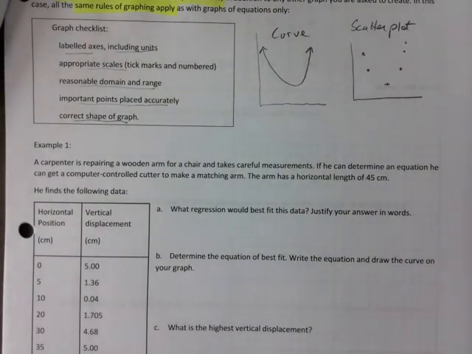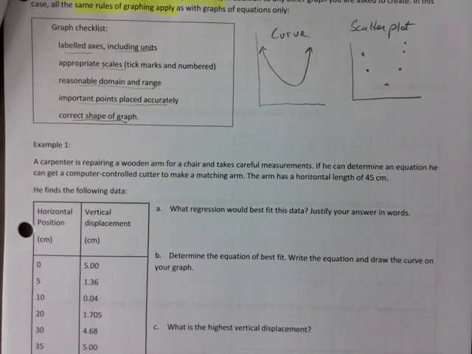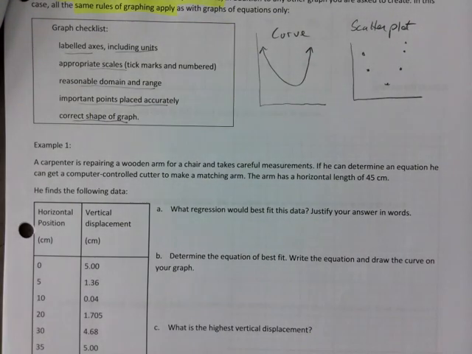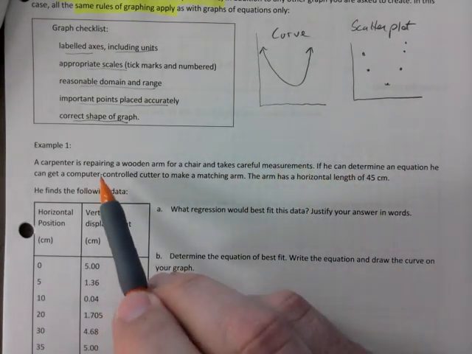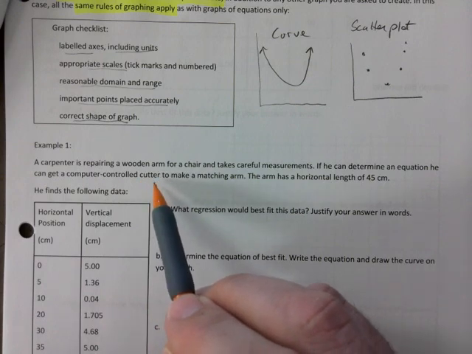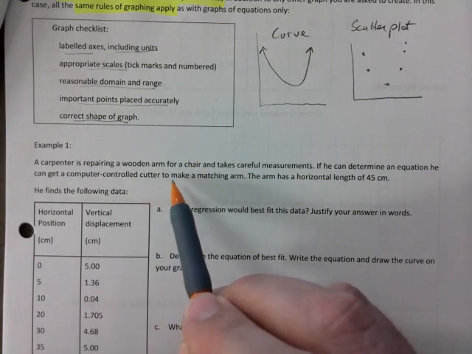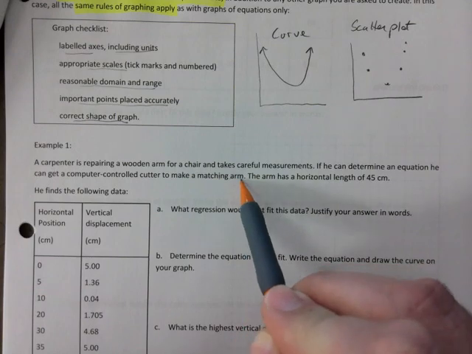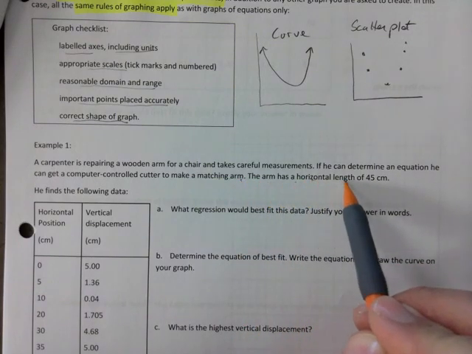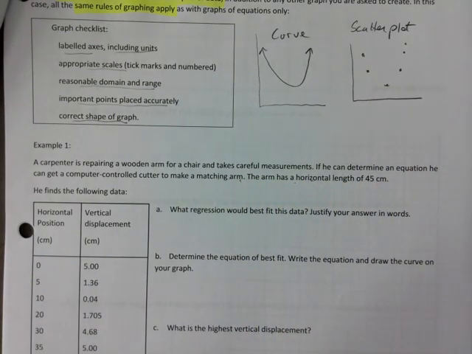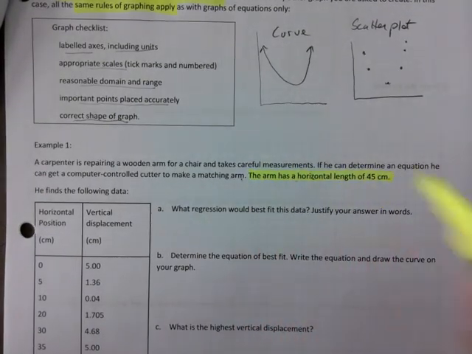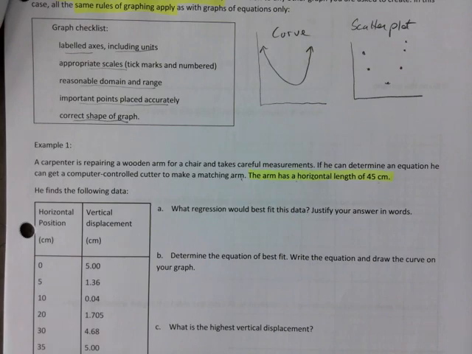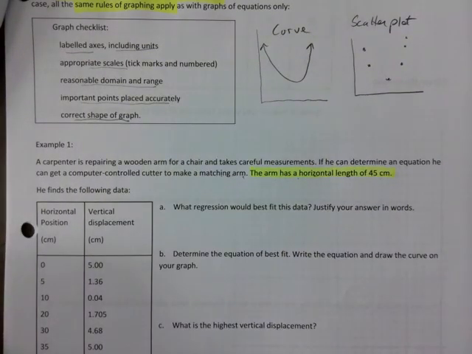Let's jump into our first example here. A carpenter is repairing a wooden arm for a chair and takes careful measurements. If he can determine an equation, he can get a computer-controlled cutter, like a CNC machine, to make a matching arm. The arm has a horizontal length of 45 centimeters. That's probably worth highlighting. It might come in handy later, maybe not right at the beginning. But here's your data.